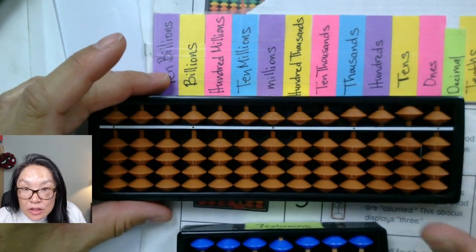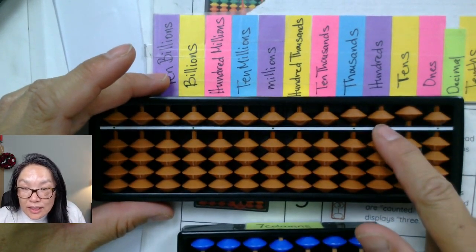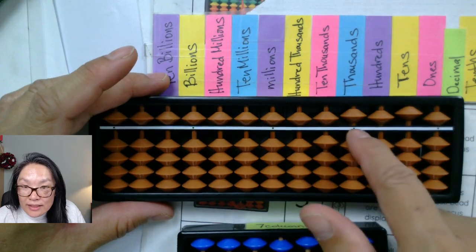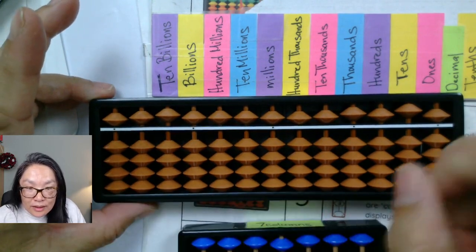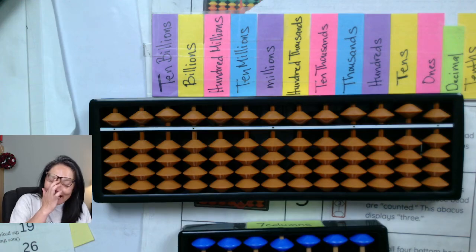That's what it looks like when I line it up. So I have my ones, my tens, 100s, 1,000s, 10,000s, 100,000s, and then over millions, billions, and then trillions. I'm back taking notes tonight.